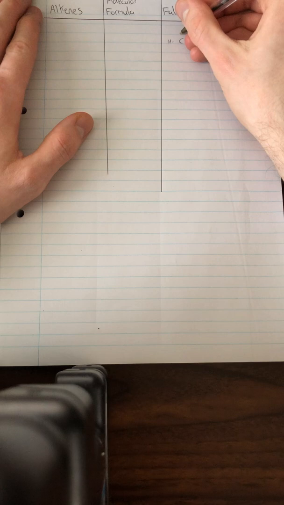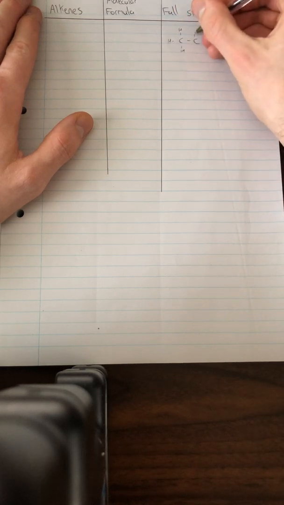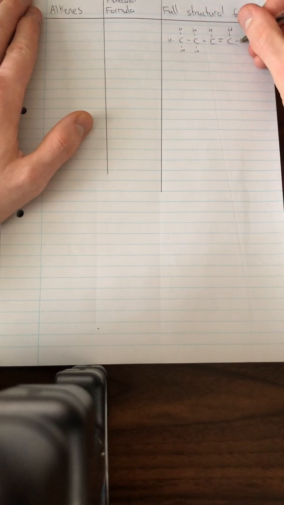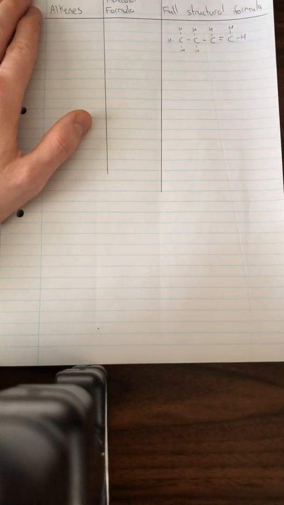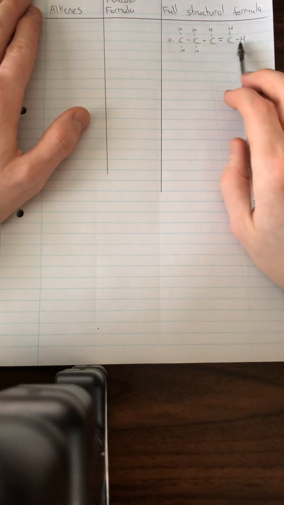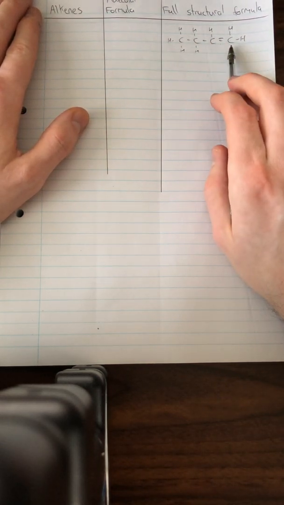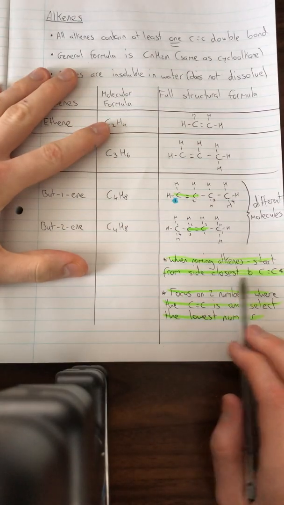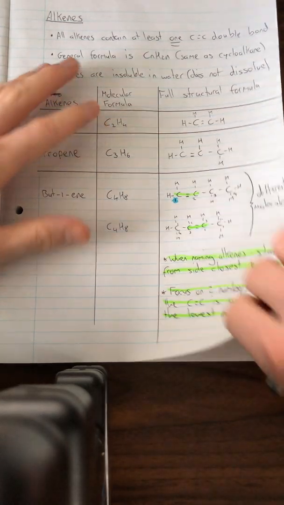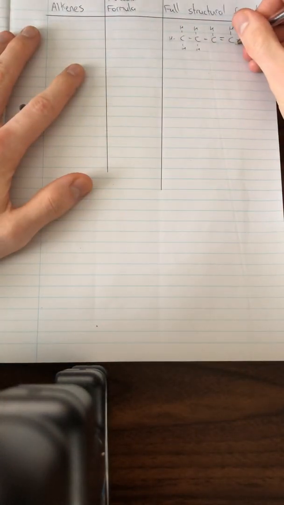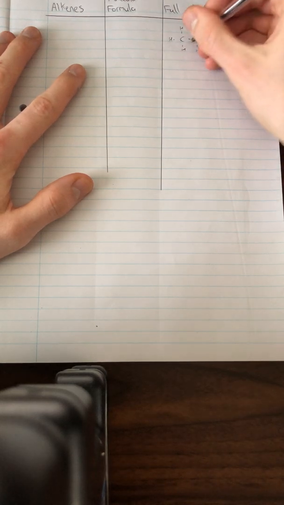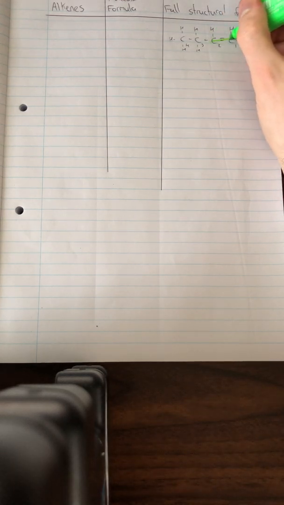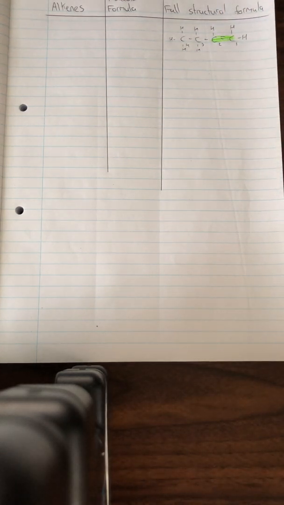Now if we just fill in the hydrogens very quickly, remember each carbon can only have 4 bonds, like so, okay? Now, when we number this, what side do we start from? We start from the right side, because it's closest, yeah, closest to the carbon-to-carbon double bond. So this becomes carbon 1, 2, 3, 4. Now, focus on the carbon-to-carbon double bond, okay? So that's between carbons 1 and 2.